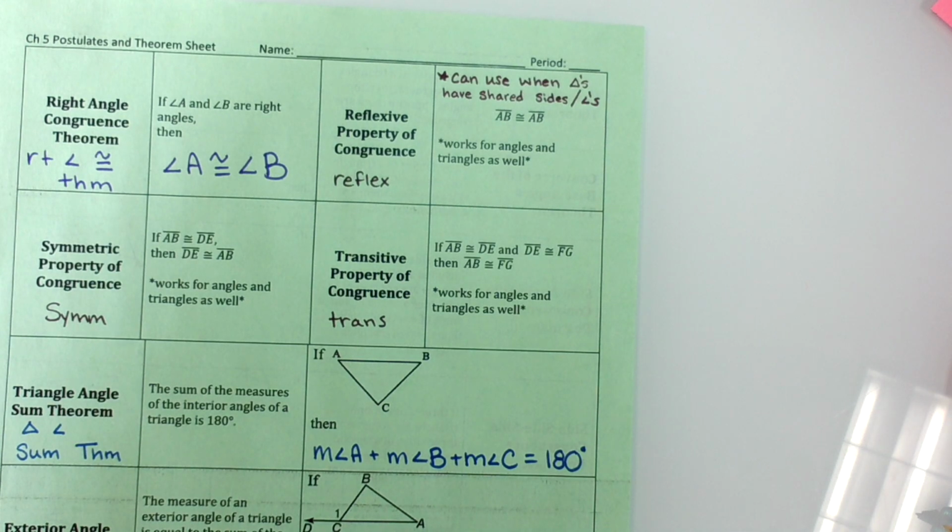I do recommend that you write this down on your green postulate sheet. During work time, I will let you see mine. But keep in mind that we also didn't write everything into our postulate sheet.